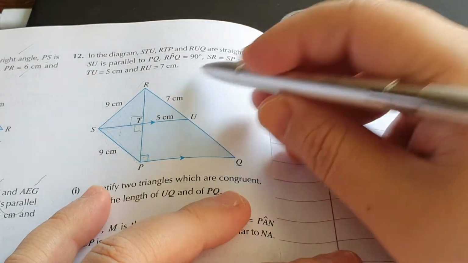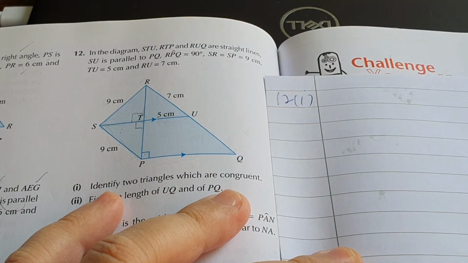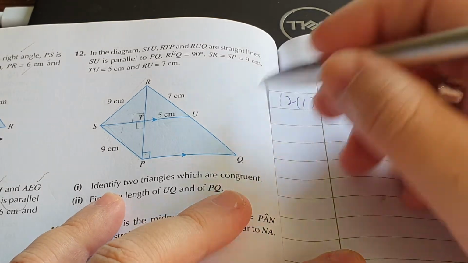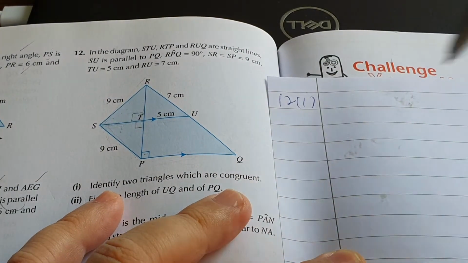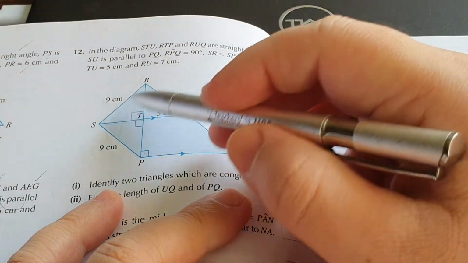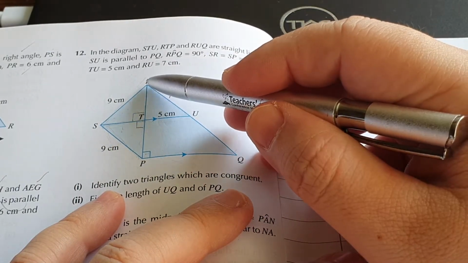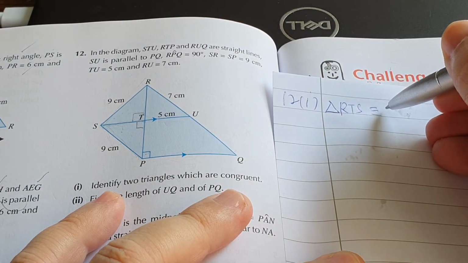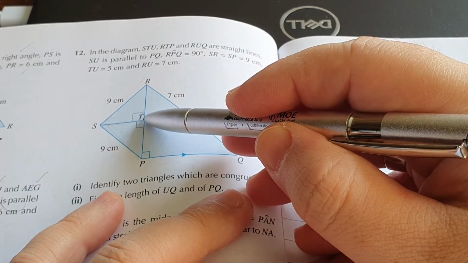Number 12, part 1, identify. Identify means you don't need to prove, right? But can I prove it as a practice for you? All right, I prove. You know that the two triangles are congruent. You can name the first one in any order you like, so I call it RTS. RTS must be congruent to PTS, right?